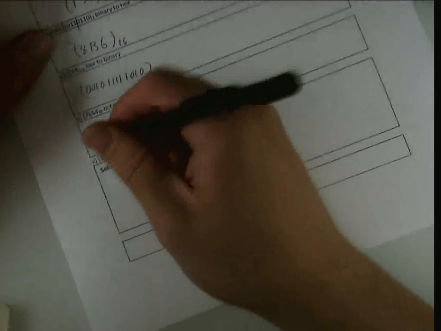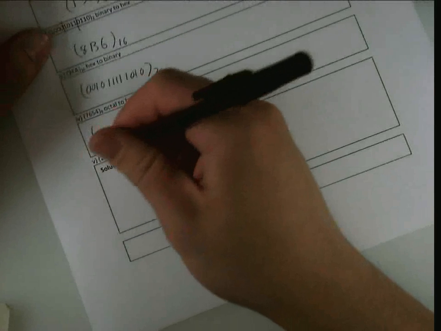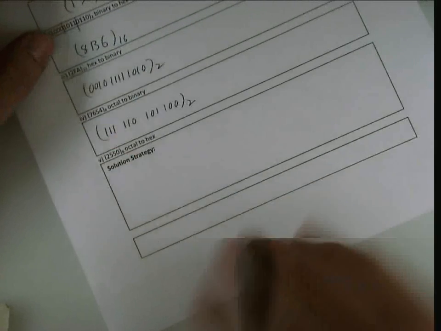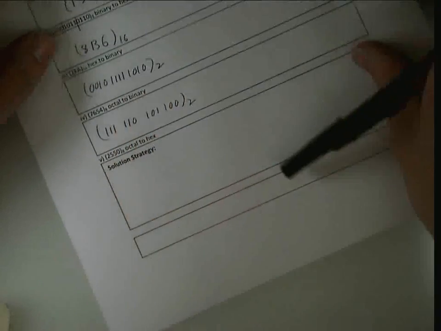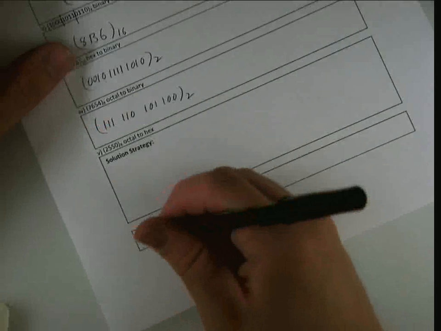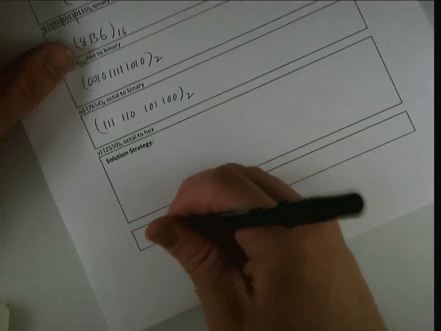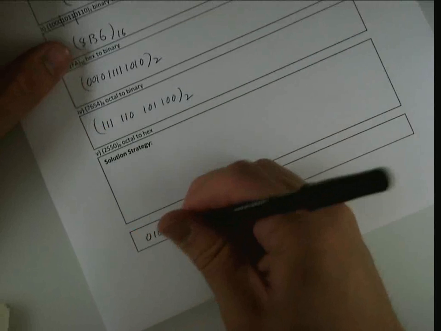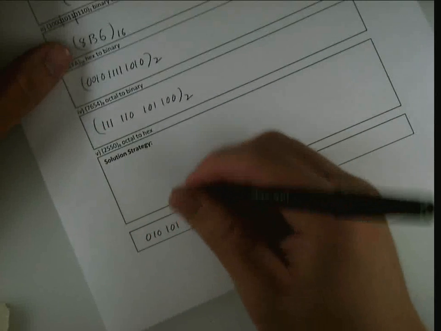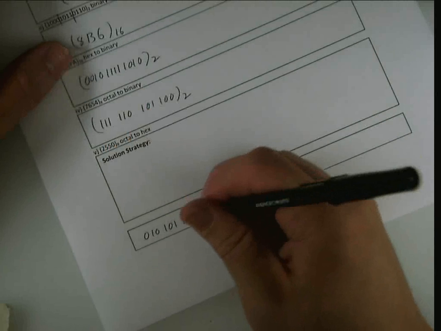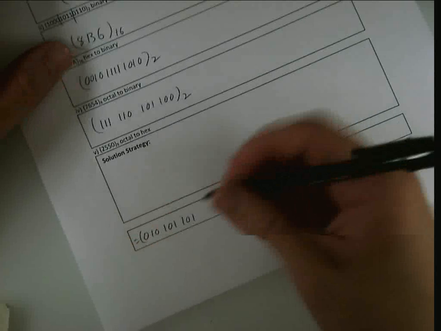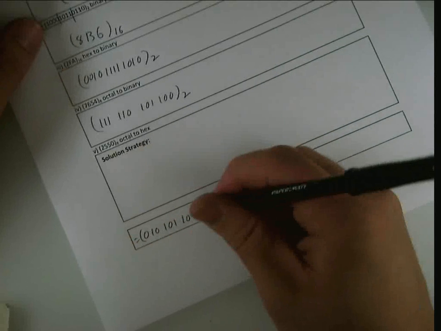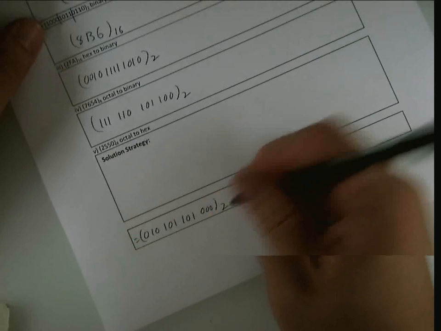And so we're going to break this into a set of 3-bit numbers, and then we're going to go from this binary number that we're going to solve from octal into hex, using 4-bit chunks. So the first 3-bit chunk is 0, 1, 0. The next 3-bit chunk is 1, 0, 1. The next 3-bit chunk, again, is 5, so it's 1, 0, 1. And then we have 0. So it's going to be 0, 0, 0. So this is our number in base 2.